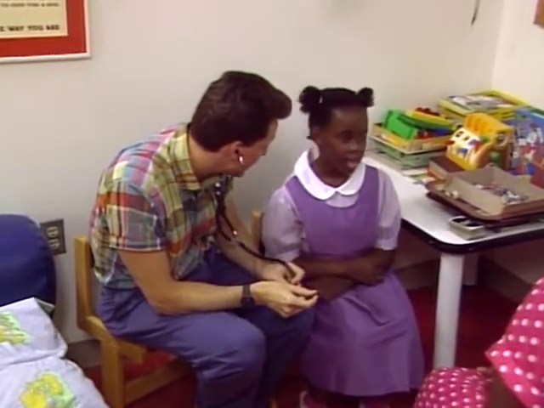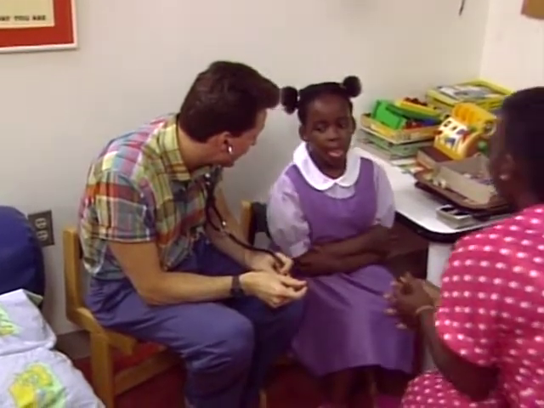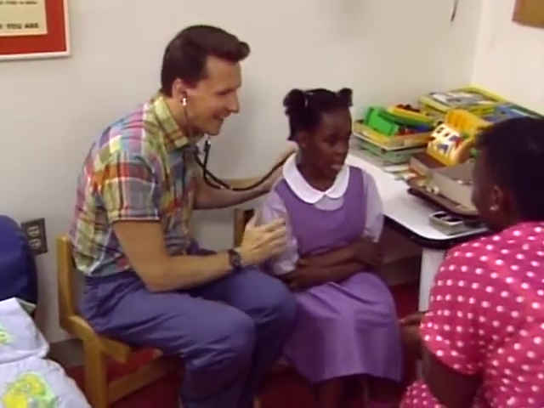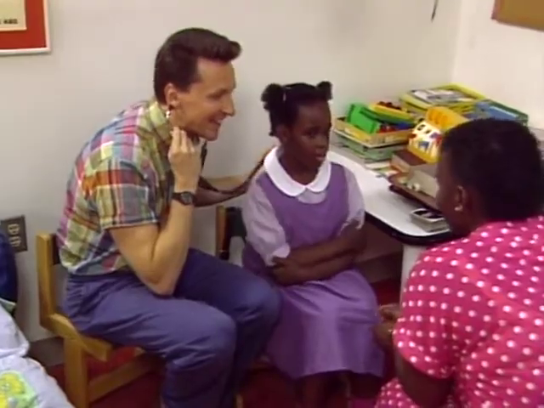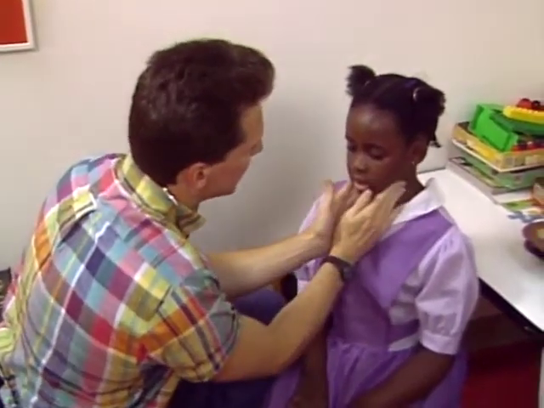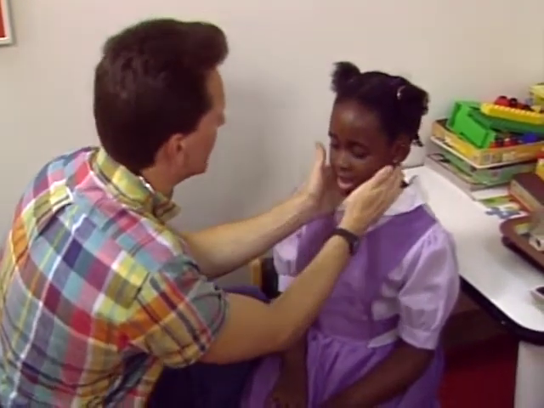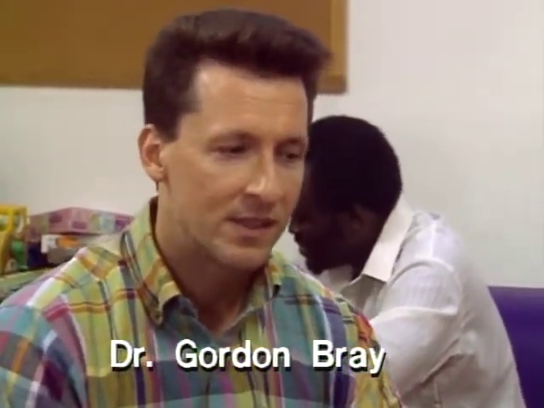But what causes the disease? The answer is a change in the normal function of hemoglobin. In people with sickle cell anemia, the hemoglobin molecules have a tendency to stick together. Gordon Bray is Madeline's pediatrician and the director of the sickle cell program at the National Children's Hospital in Washington, D.C. The hemoglobin molecules in red blood cells exist in solution. They essentially are free-floating.